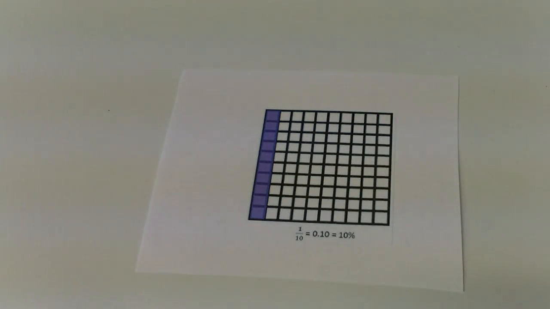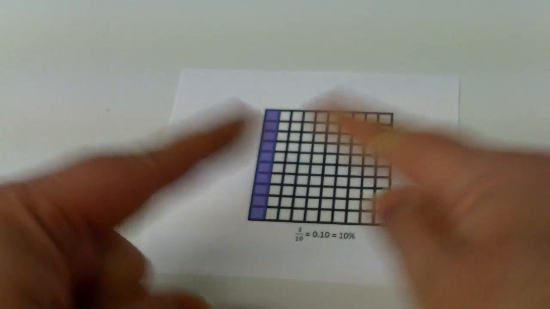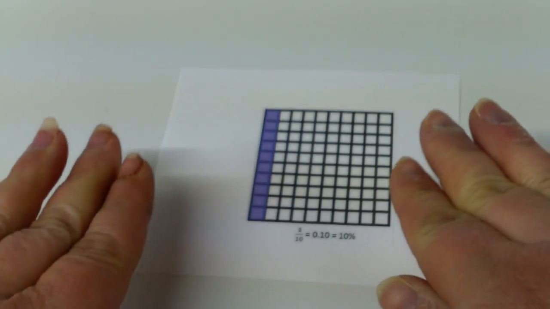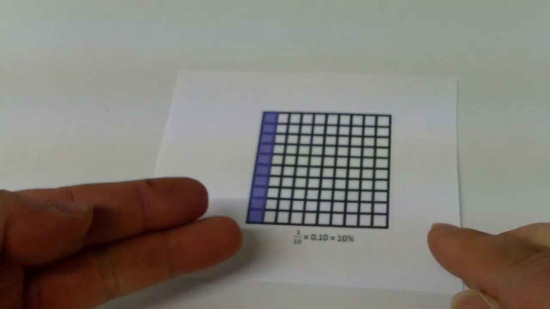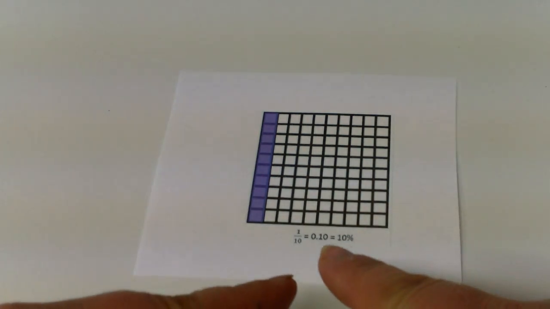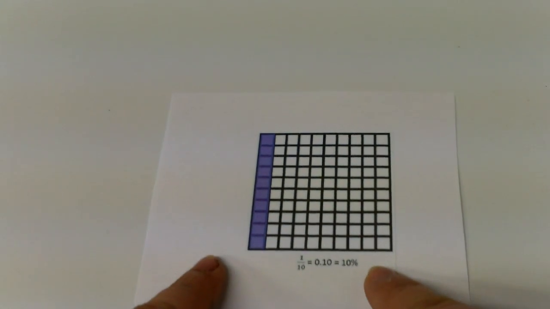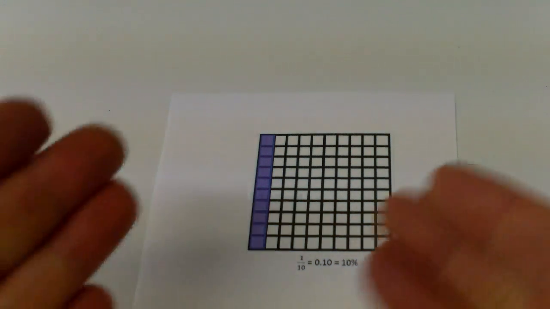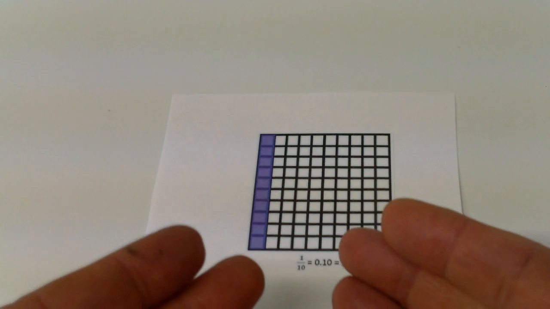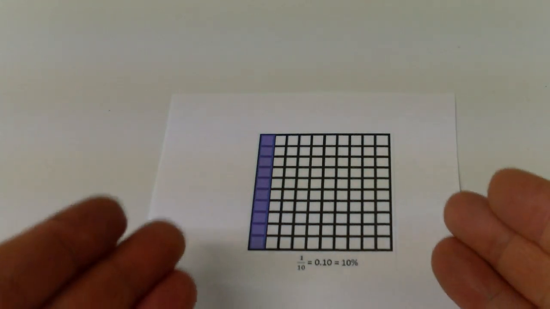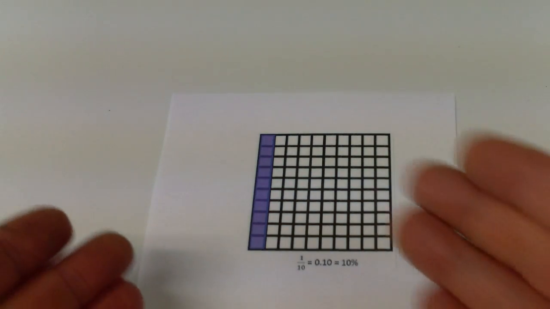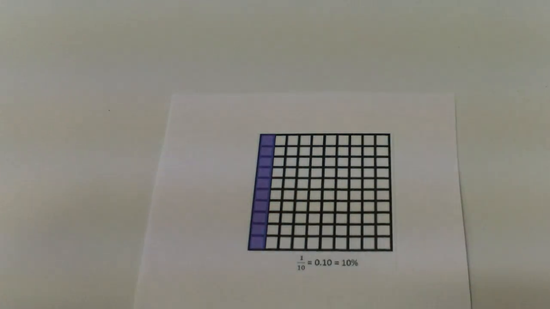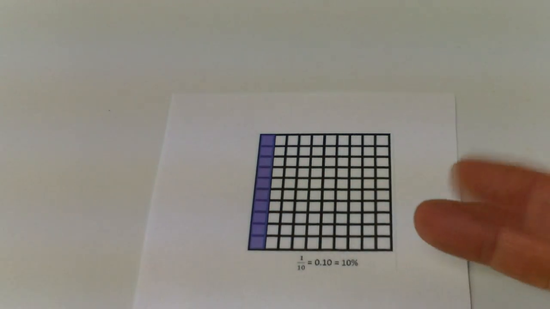is that here we have 100 blocks. Don't count them. Trust me. There's 10 by 10. There's 100 blocks. 10 of them are shaded. That means we have 10 out of 100, 1/10 if you reduce, or 0.1 as a decimal, which is 10% is shaded.